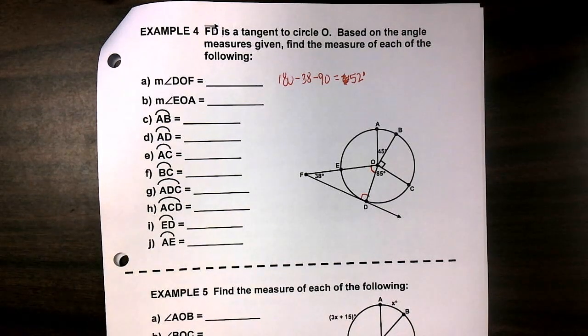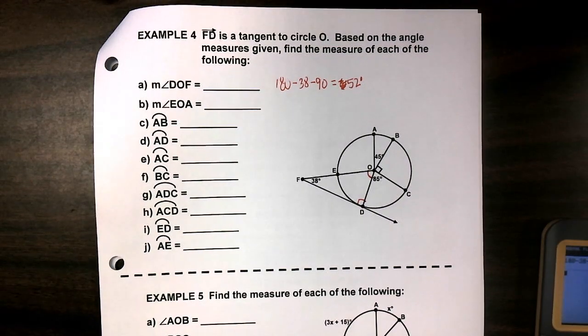All right, I'm going to pause just a second. It occurred to me that I should have a calculator so I can do this quickly. So that is 52.